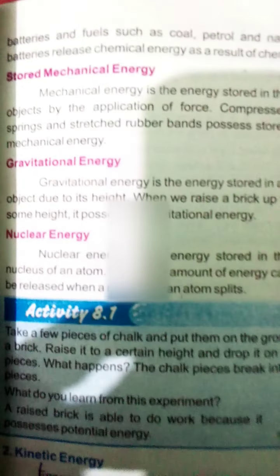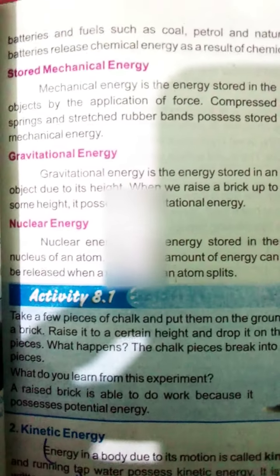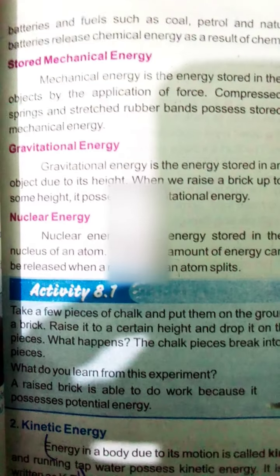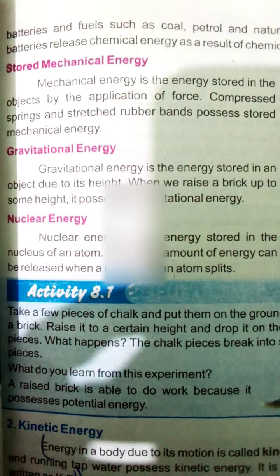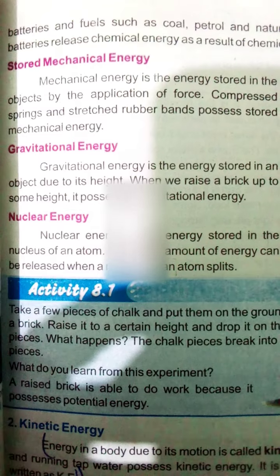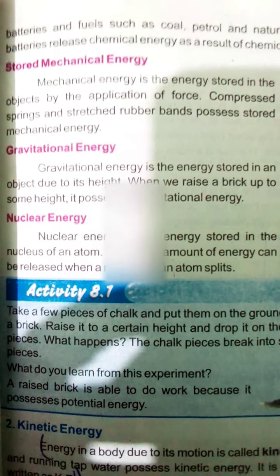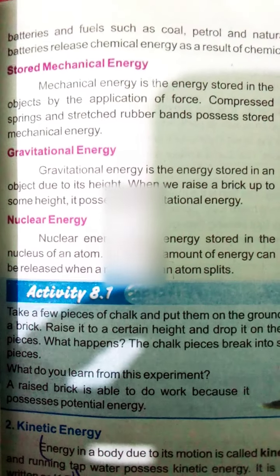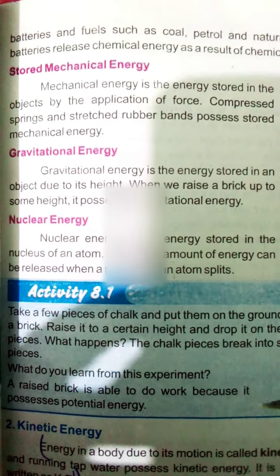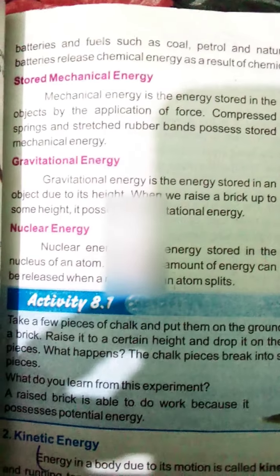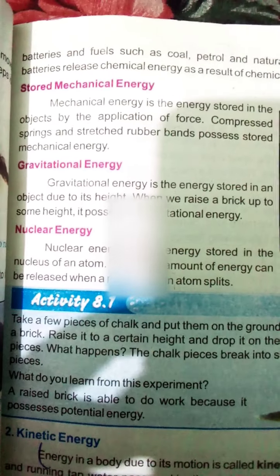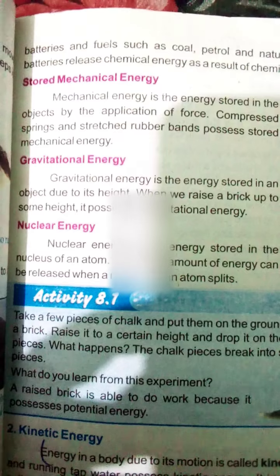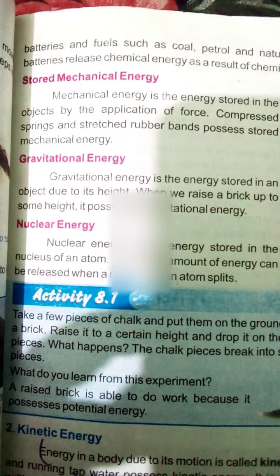The next point is stored mechanical energy. Mechanical energy is the energy stored in an object by the application of force. Compressed springs and stretched rubber bands possess stored mechanical energy. Gravitational energy, the next point. Gravitational energy is the energy stored in an object due to its height. When we raise a brick up to some height, it possesses gravitational energy.